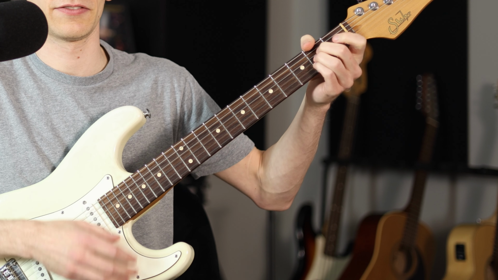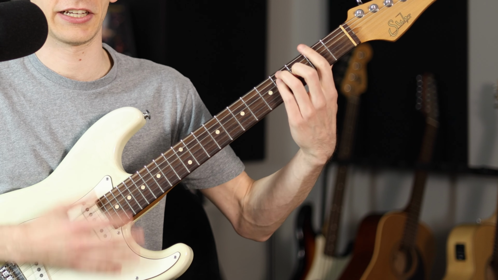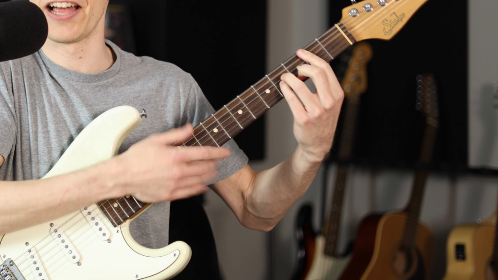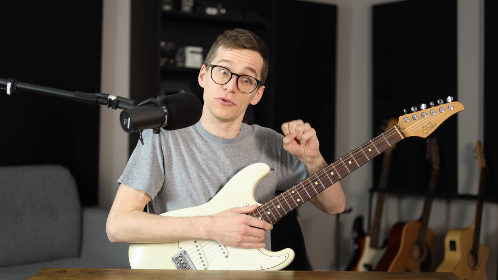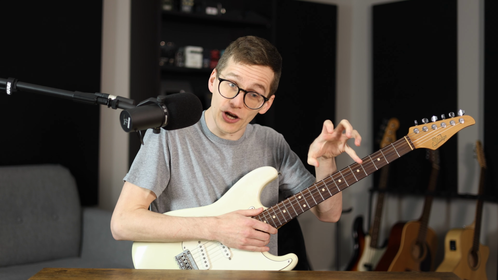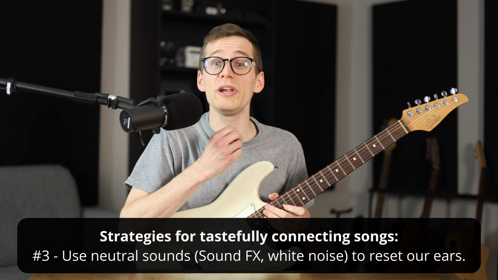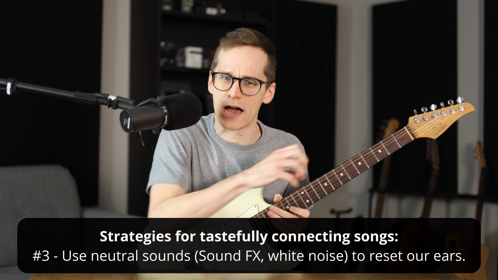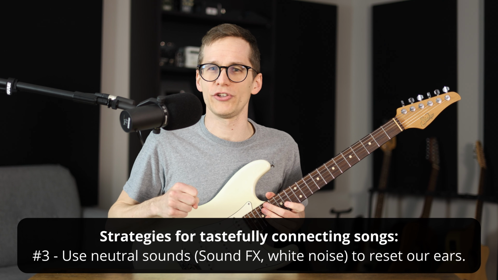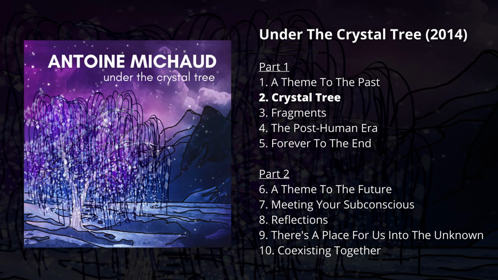Right? So it works really, really well, and I do that a lot, to choose the 5 chord of the next key to lead into the song. Strategy number 3, reset your ears by using neutral sounds, right? It can be sound effects or white noise or something like this.